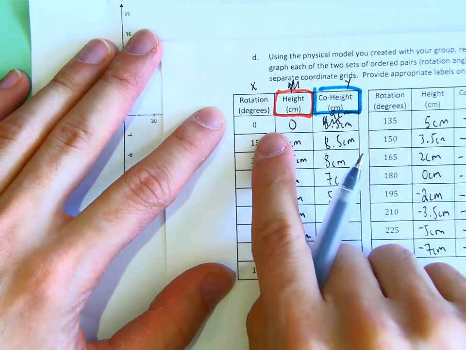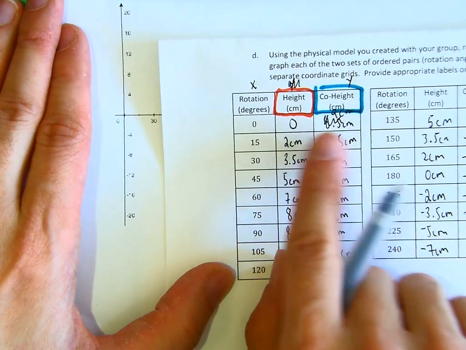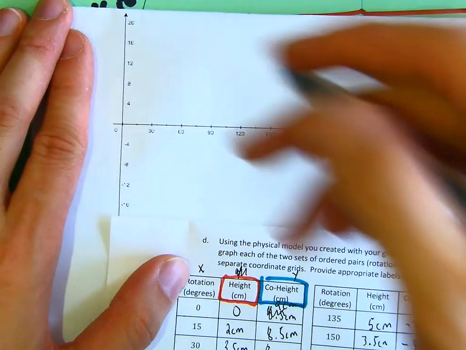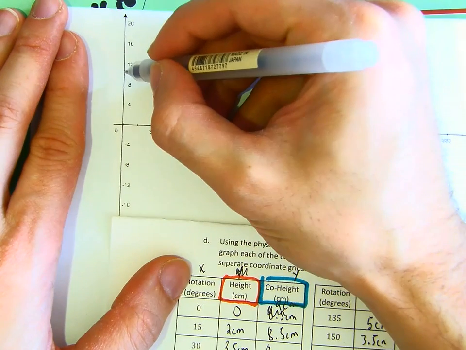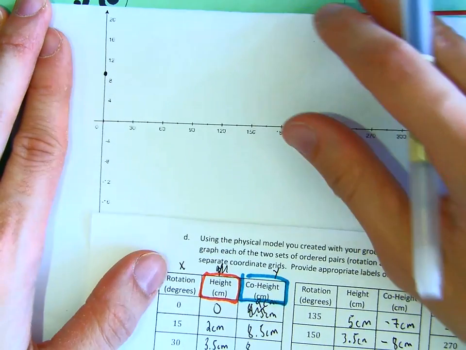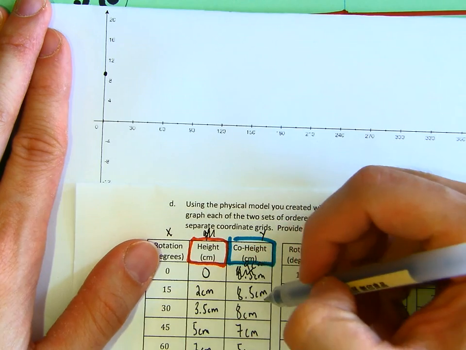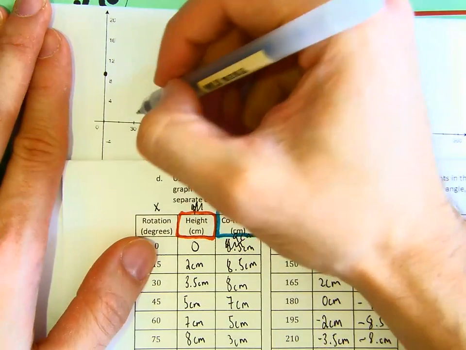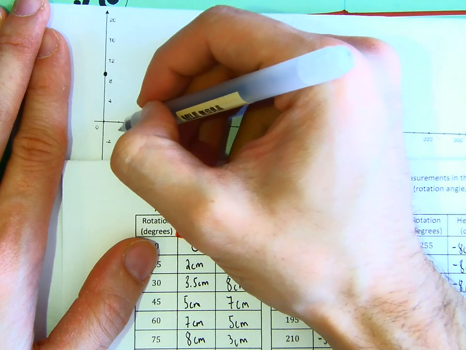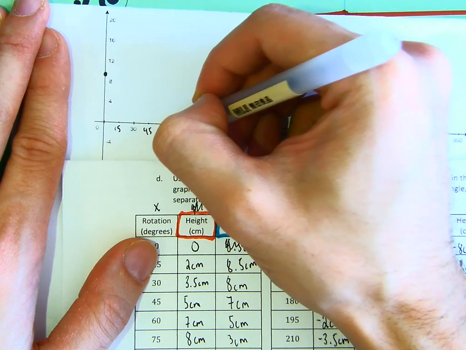So notice that at 0 degrees, what is my CoHeight of 0? It was 9.5. So the first point we're going to draw is (0, 9.5), which should be somewhere over here. That's the first point. And then what about the next point? At 15, it's what? 8.5. So at 15 degrees, notice, you look at the x-axis, right? You see how it jumps from 0 to 30? So 15 is here, 45, 75, 90.